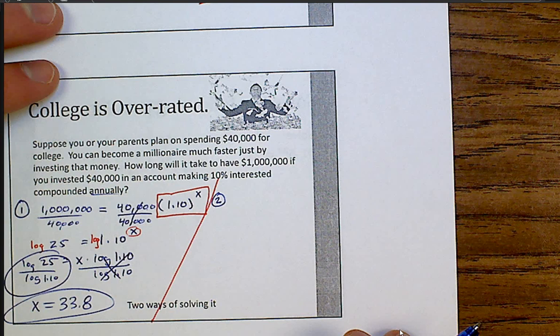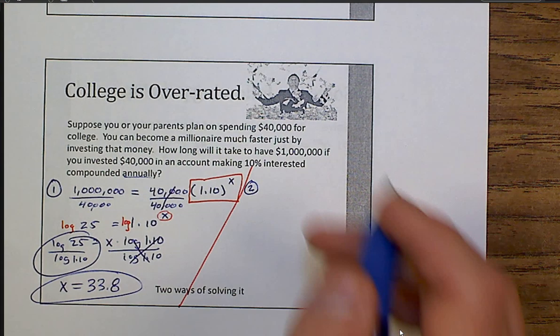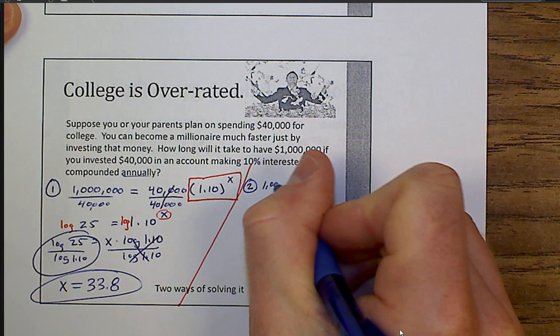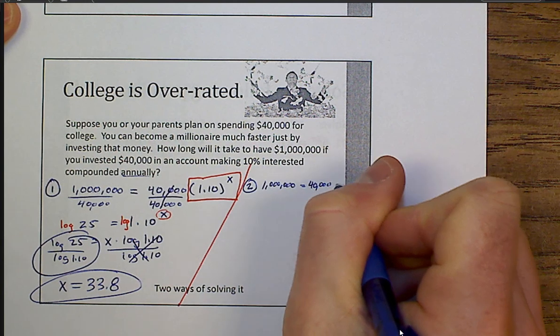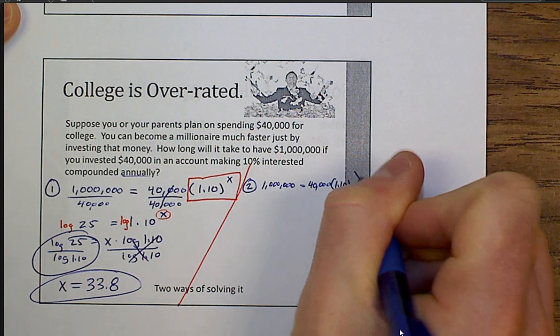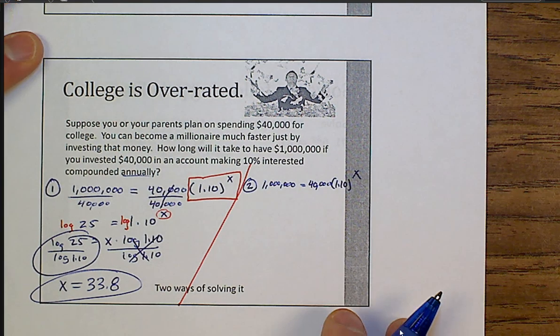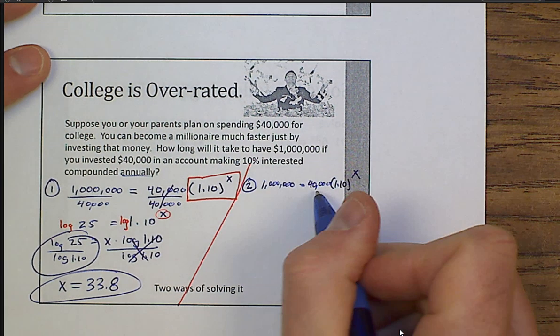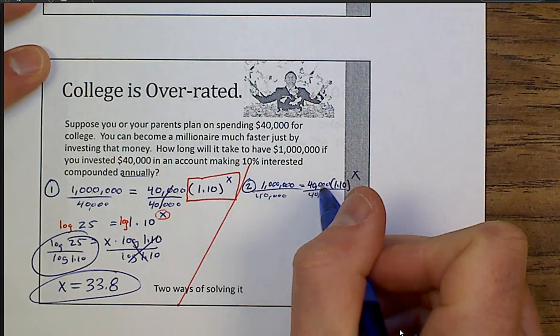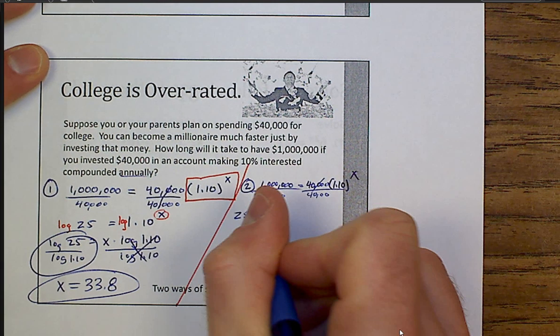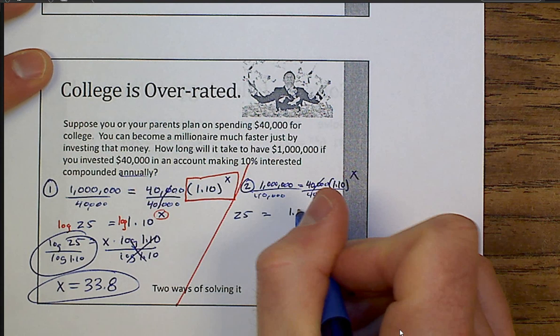Okay. So way number 2, same setup. So 1,000,000. Got to write a little bit smaller here to fit it in. 40,000. And now we're going to use change of base. So what we do is we start out the same way. We divide everything by the 40,000. And we get 25 equals 1.10 to the x.